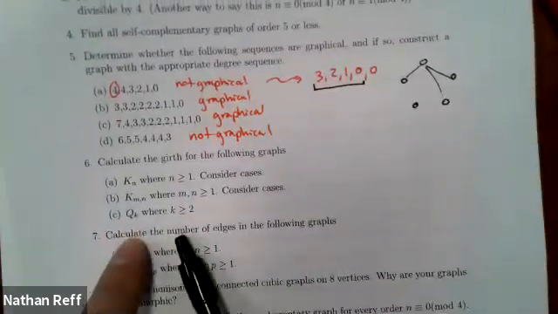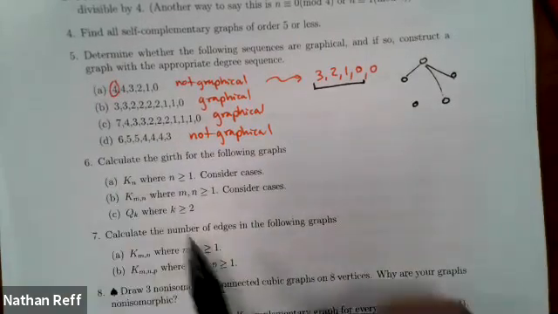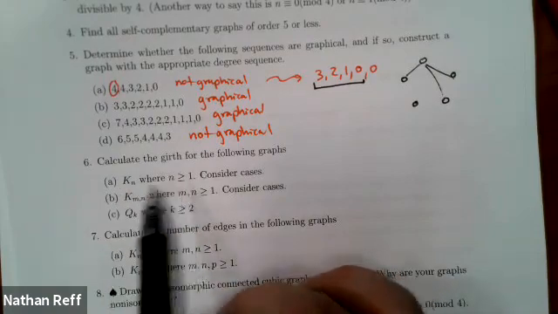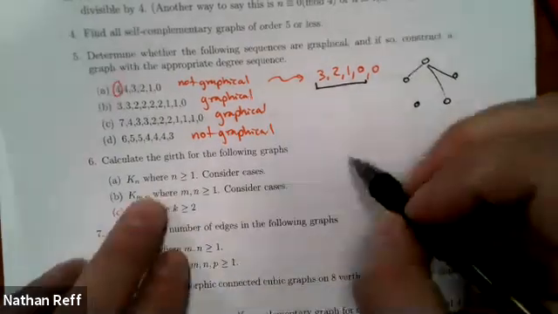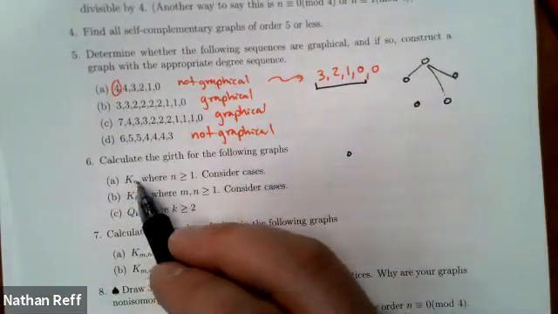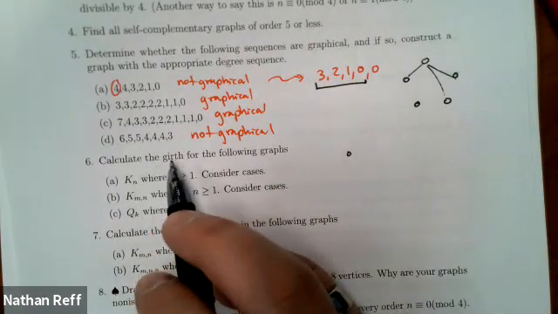Yeah. So, oh, the girth of these, yeah. So as soon as you're bigger than 3, it was infinity if your n is 1 or 2, but then 3 if you're bigger than or equal to 3, right?